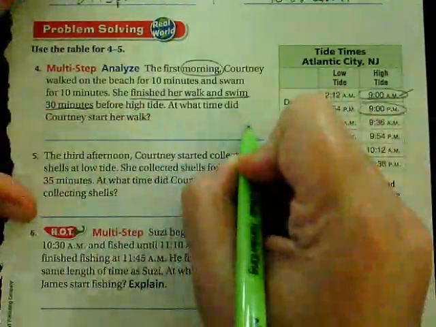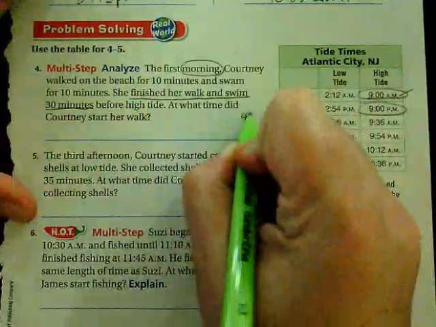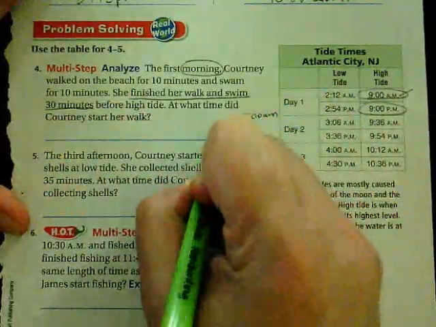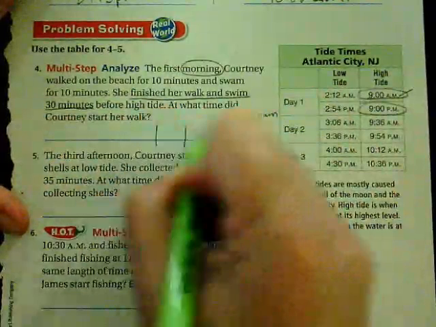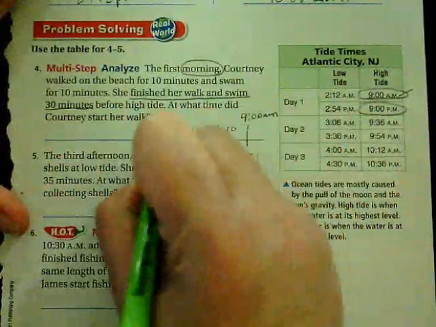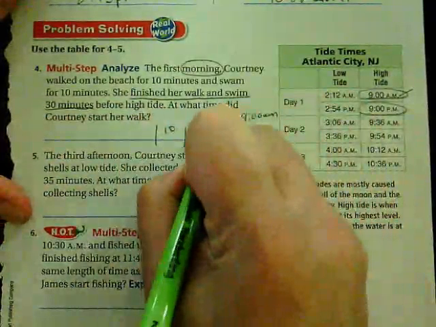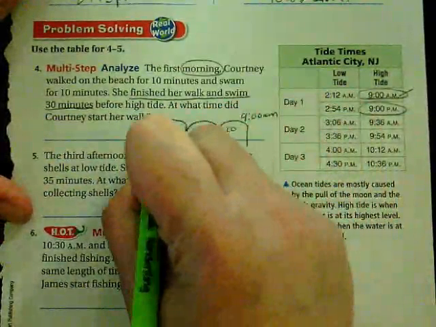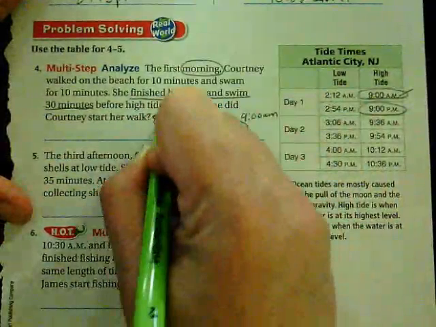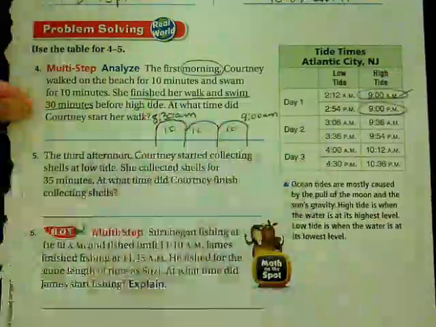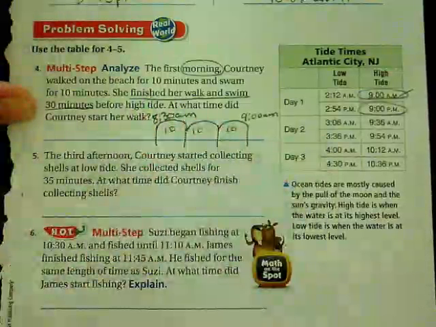So if I have 9 a.m. and I jump back 10, 20, 30 minutes, that would take me to 8:50, 8:40, 8:30. 8:30 a.m. is when she finished her walk and swim.